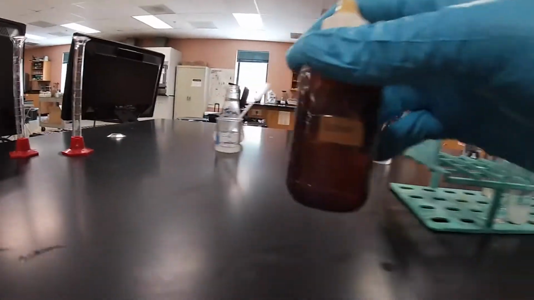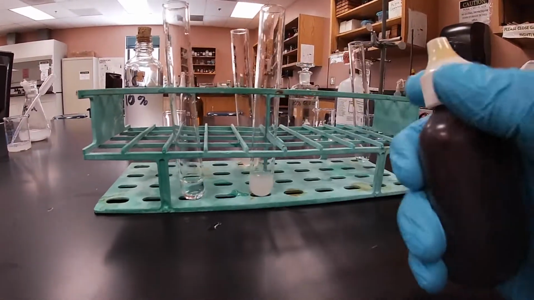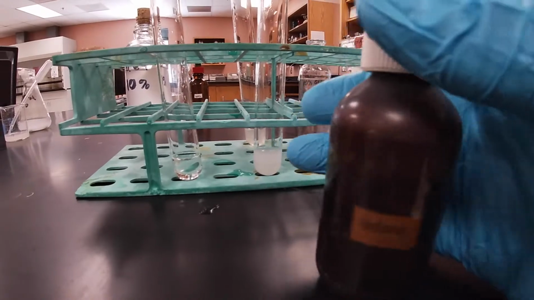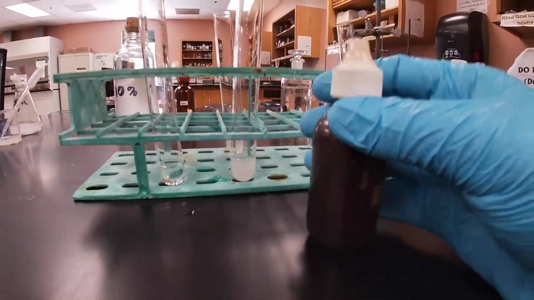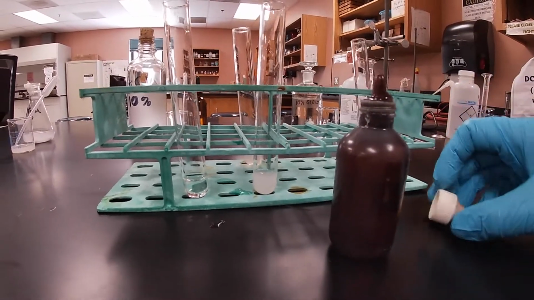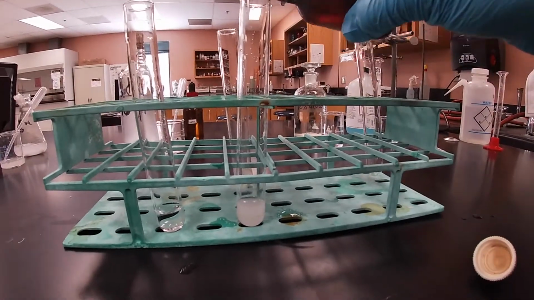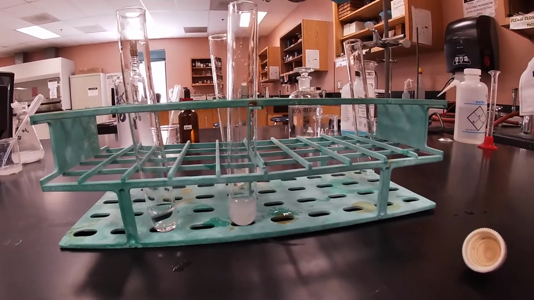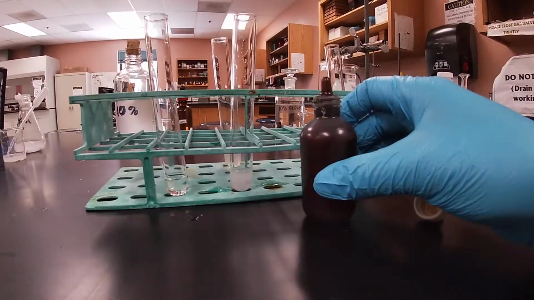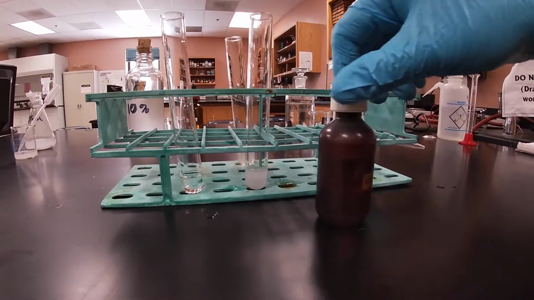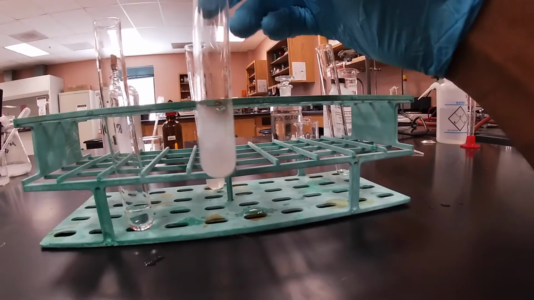So now what I'm going to do is add some iodine. Let's go ahead and move it a little bit to the side. I'm going to add some iodine. And you got to be careful with iodine. Definitely toxic. And so we're going to add 2 to 3 drops, and then we're going to determine a change. 1, 2, and 3. So now let's go ahead and close it. And now we're going to go ahead and stir.